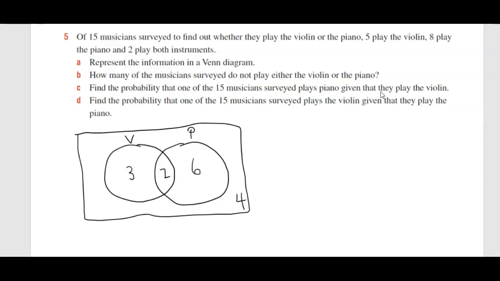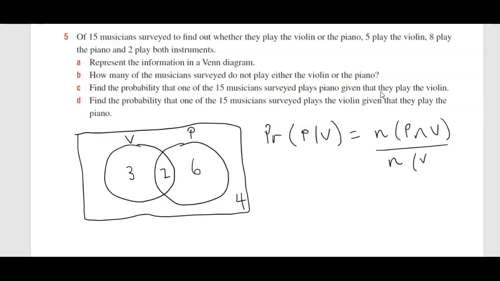Find the probability that one of the 15 musicians surveyed plays the piano given that they play the violin. So we're going to be doing the probability surveyed plays the piano given that they play the violin. So we want the number of P and V over the number of V. So we're only looking at people who play the violin. 2 play both, 5 play the violin. So 2 out of 5 is your probability.